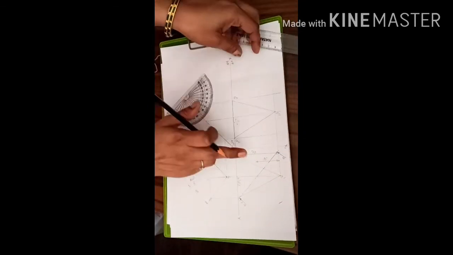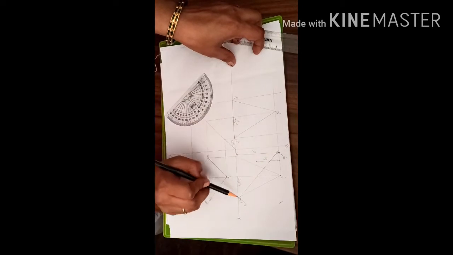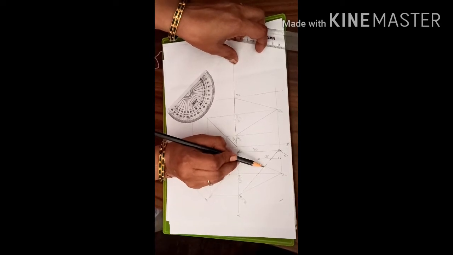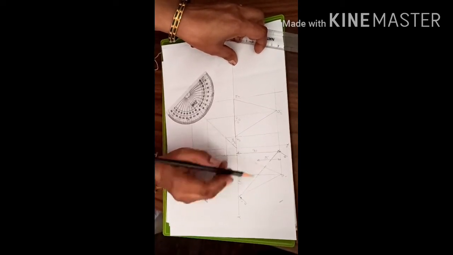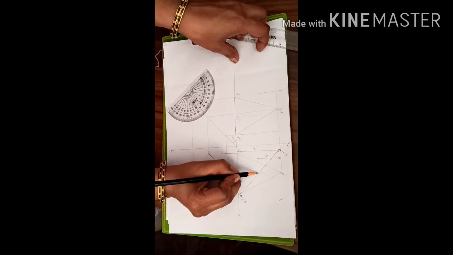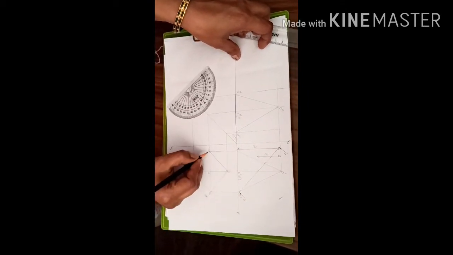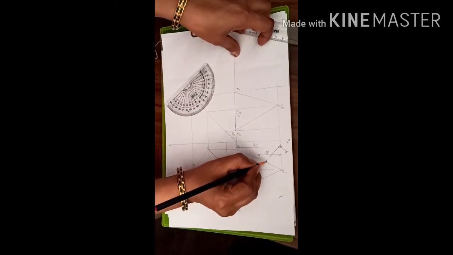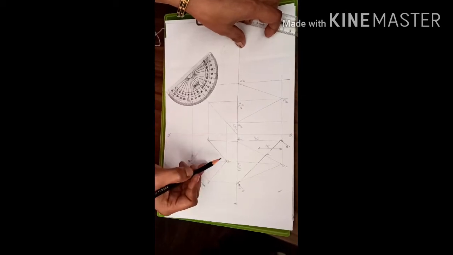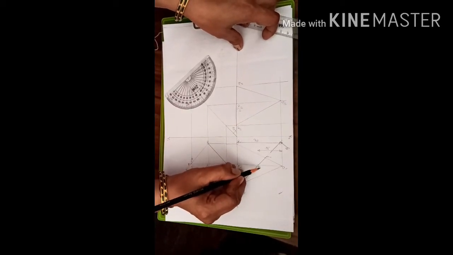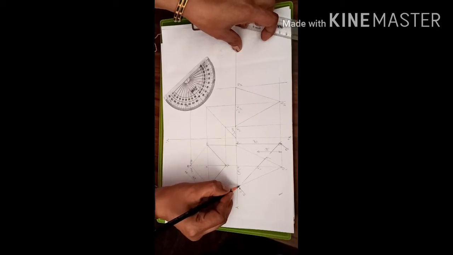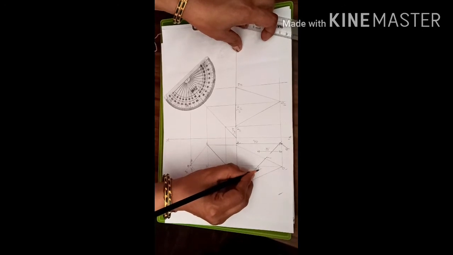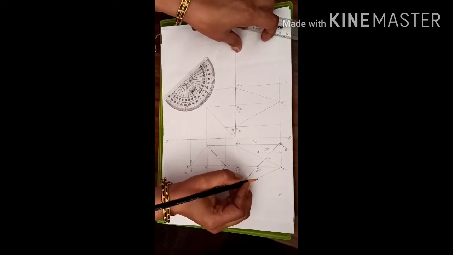Now this section plane cuts the square pyramid in the front view at this point as well as at this point. So what are those points? We have to name them. Since this is a slant edge OA, let me start from here and call it 1 dash. Similarly, let me call it 2 dash. This point cuts here, so let it be 3 dash. And another point is there, so it is called 4 dash.